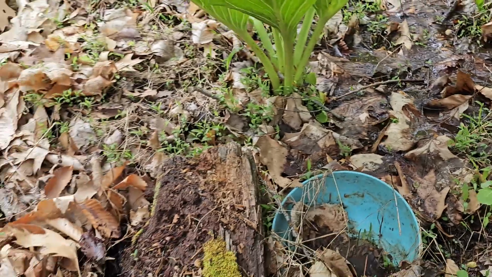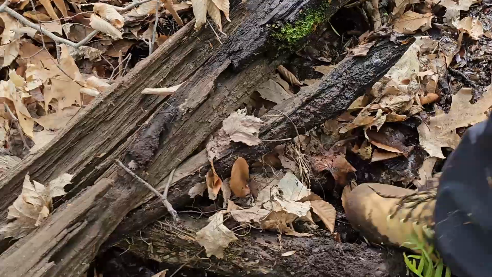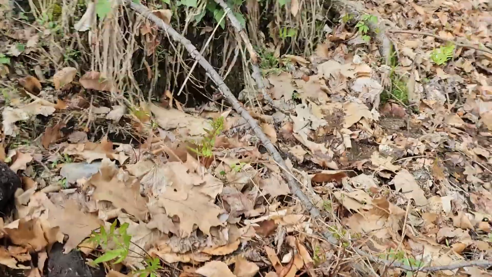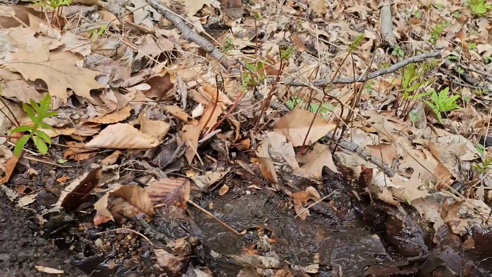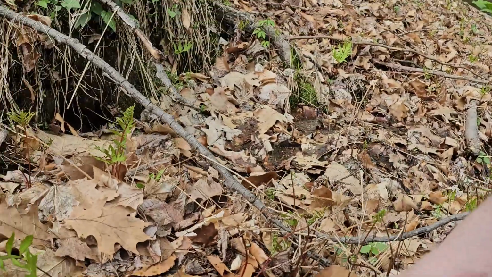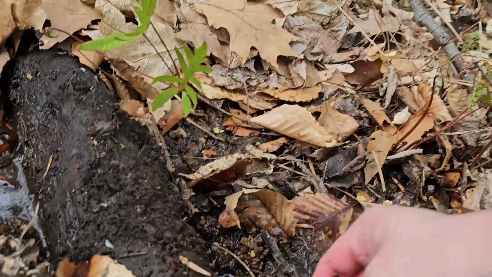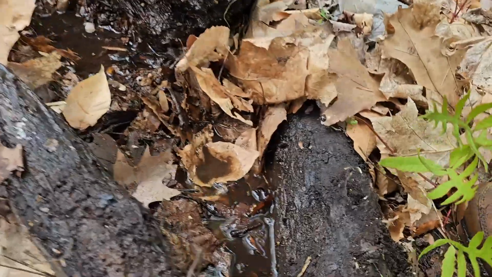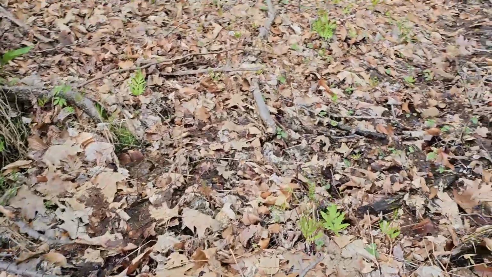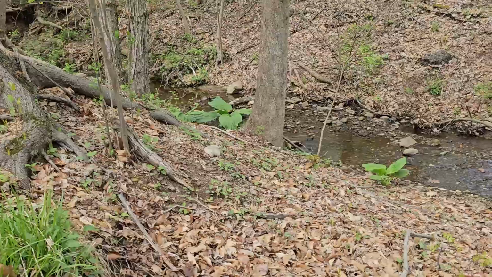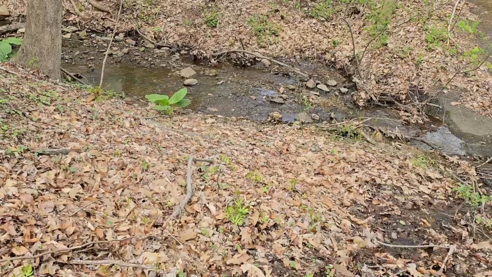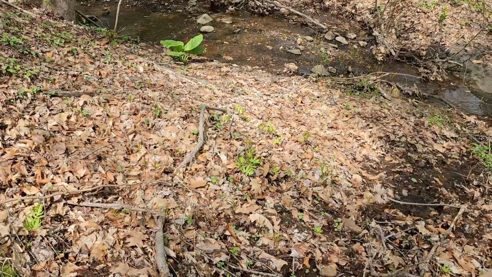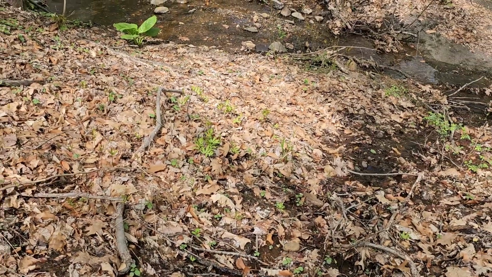Careful. Let's flip this back first, if I can. That definitely took quite a bit to do. It's okay. There we go, just like that. And that one's back. Put that back. And put that back. Yeah. That is what it takes to find salamanders.